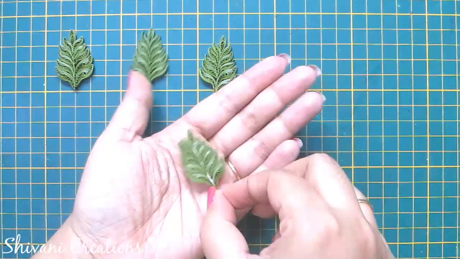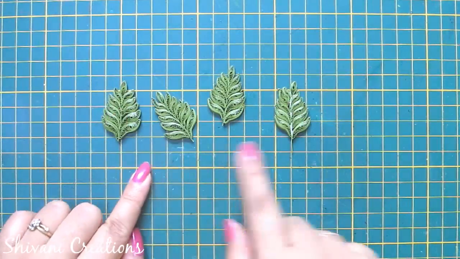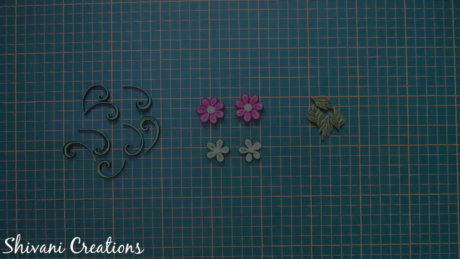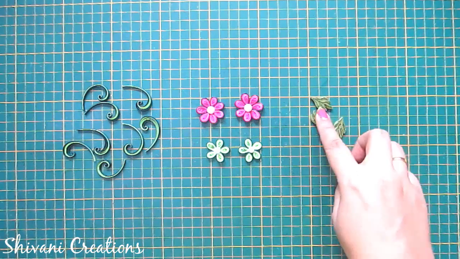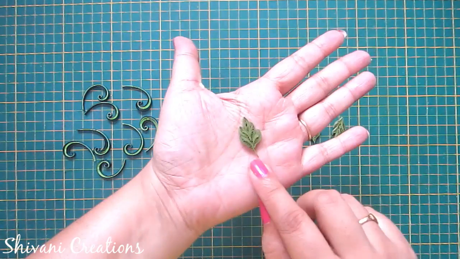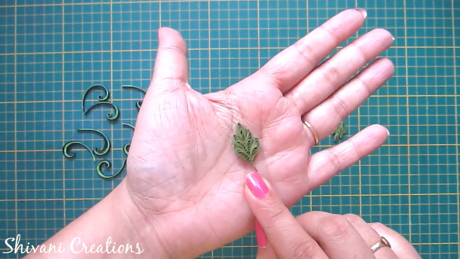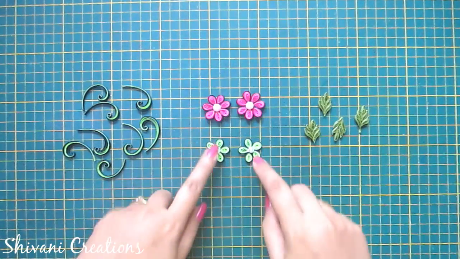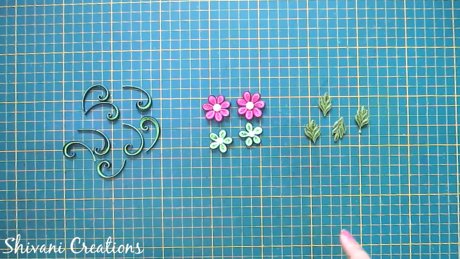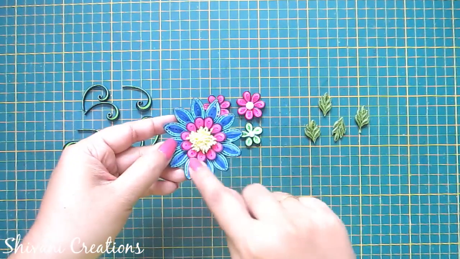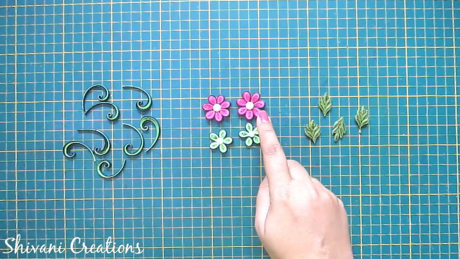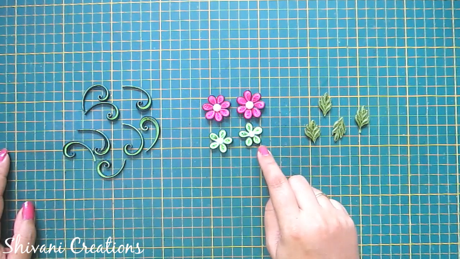So leaf is ready. In the same way I have created 3 more leaves. Now with the same procedure I have created 4 small leaves. For this I have added 5 small sized bended leaves. And these 2 flowers using pink and green is made using same procedure as we did in the center. So this is very easy to create.